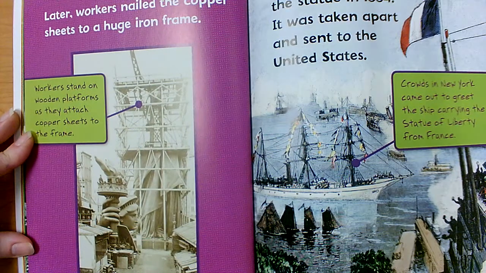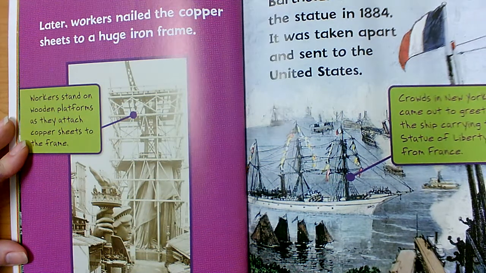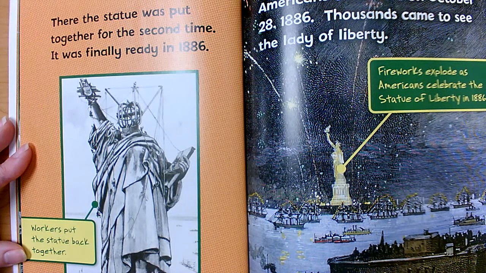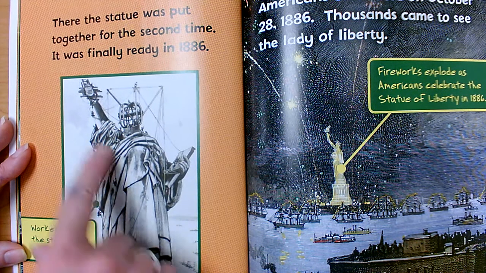Bartholdi and his crew finished the statue in 1884. It was taken apart and sent to the United States. Crowds in New York came out to greet the ship carrying the Statue of Liberty from France. There, the statue was put together for the second time. It was finally ready in 1886. So this is them putting it back together.